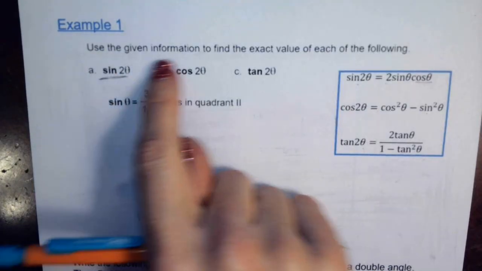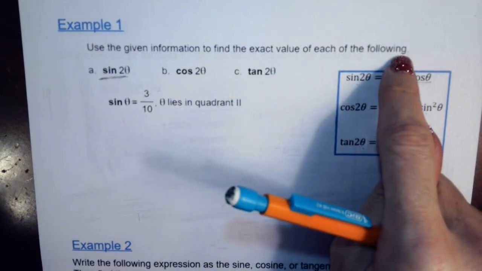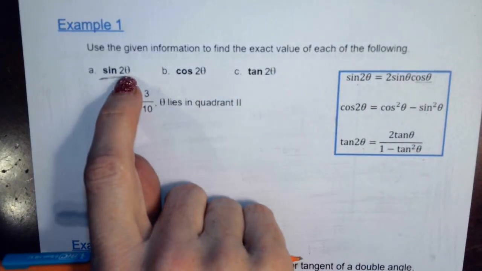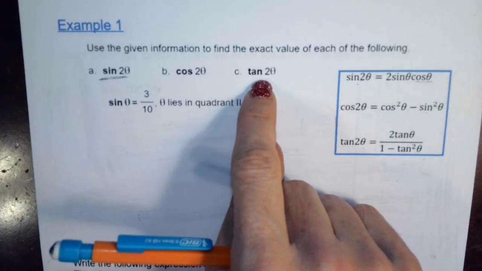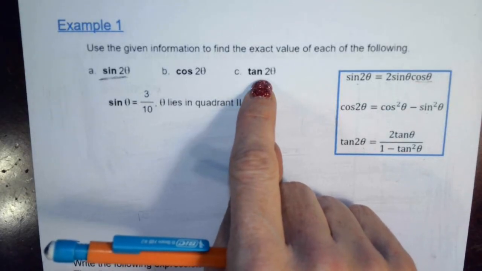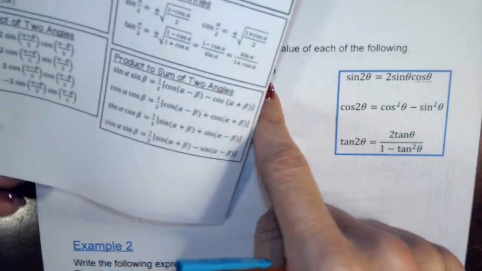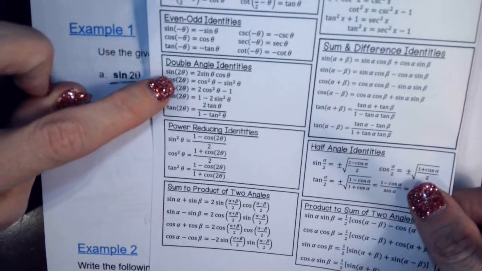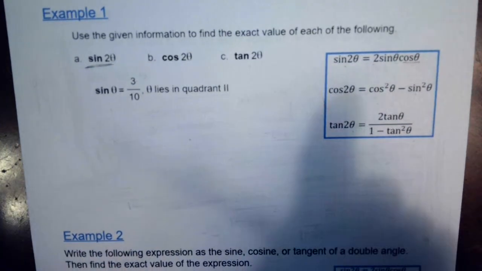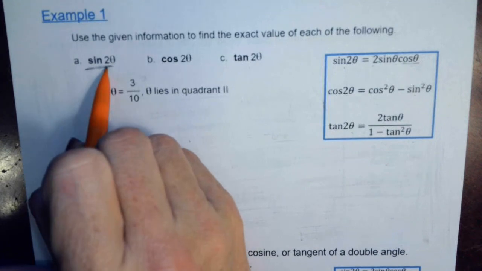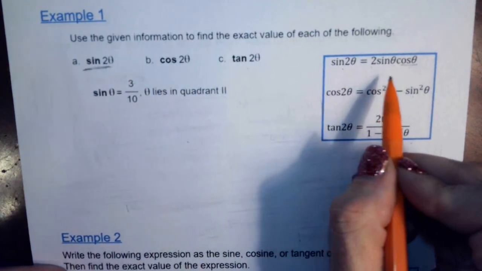All right, so use the given information to find the exact value of each of the following. Okay, so we've got sine 2 theta, cosine 2 theta, tangent 2 theta. Right away, we know that we are talking about the double angle identities. Okay, so that's these right here, and I've put them here just as a reference, but that way you can see them right away. Okay, sine 2 theta, and we've got this formula.